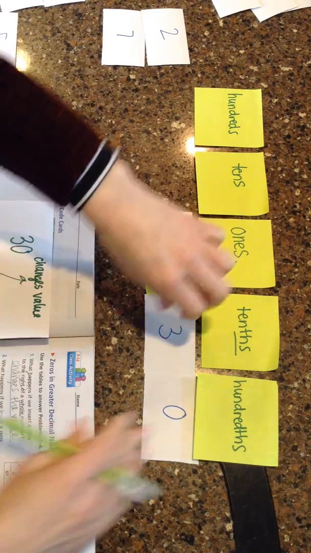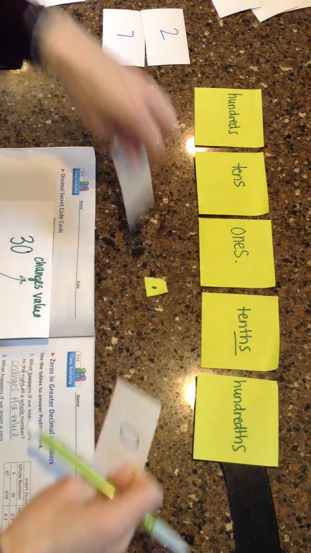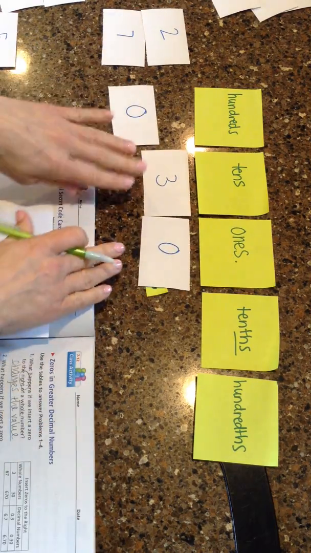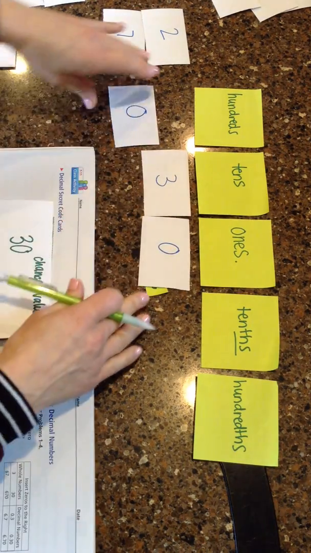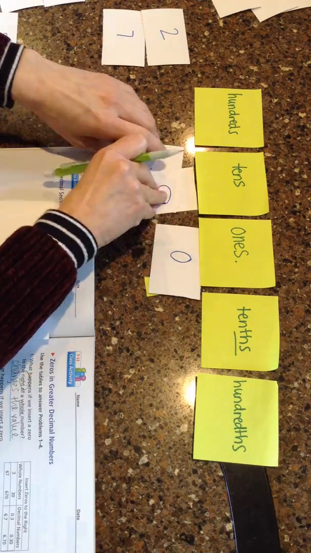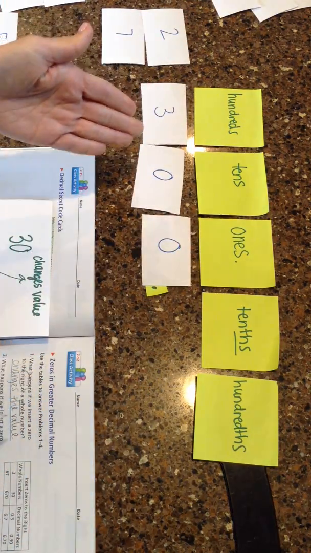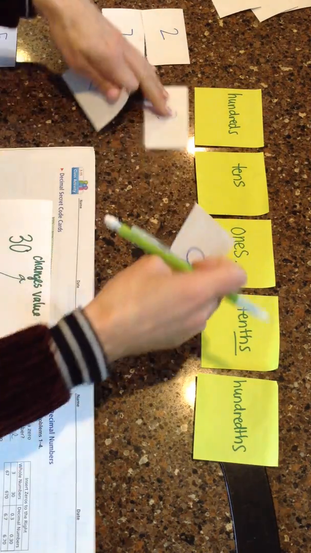Because our 3 hasn't changed value. If you look here, for instance, if I had my 3 here and I inserted a 0 in a whole number, it's changing the value of that 3. If I keep inserting zeros to the right of a whole number, it's pushing that number down, it's changing the value of that, okay?